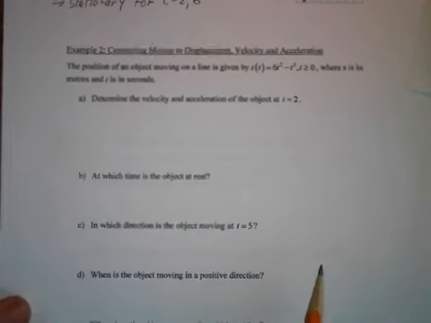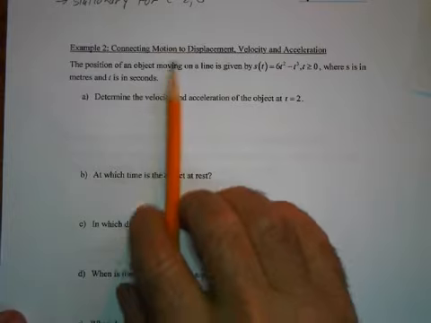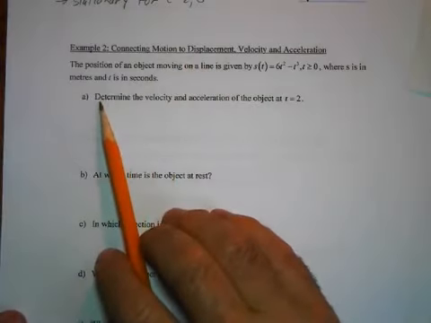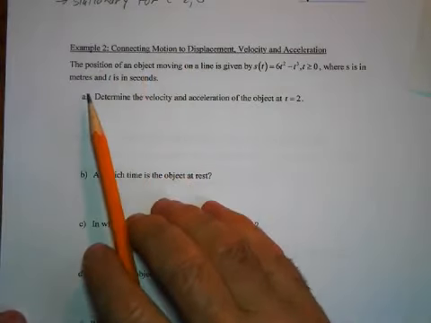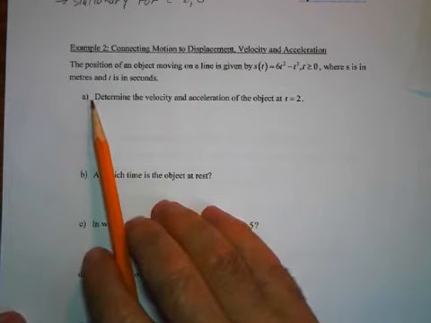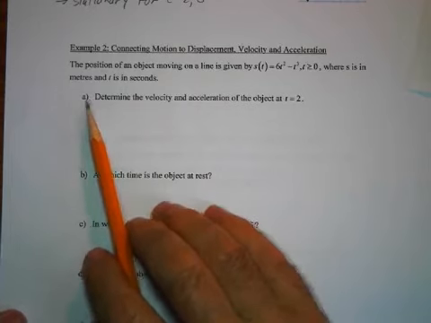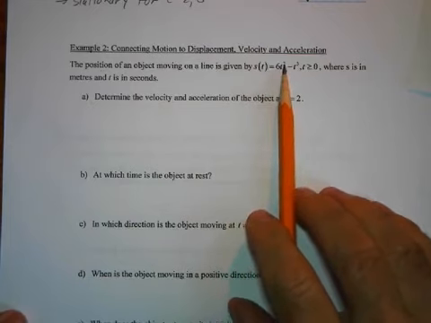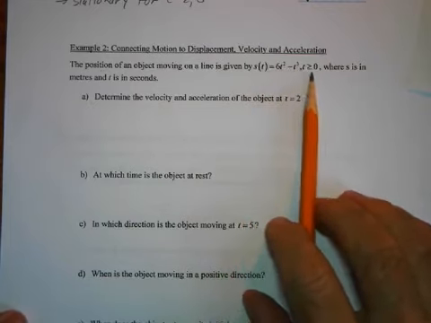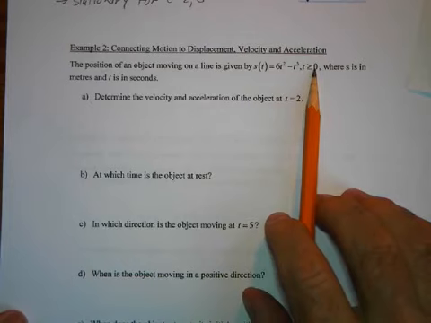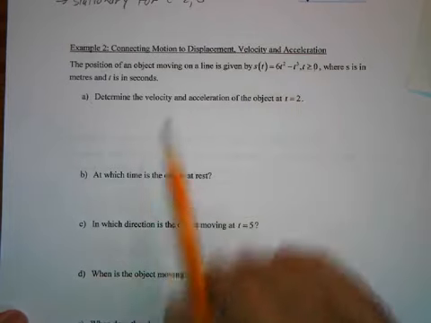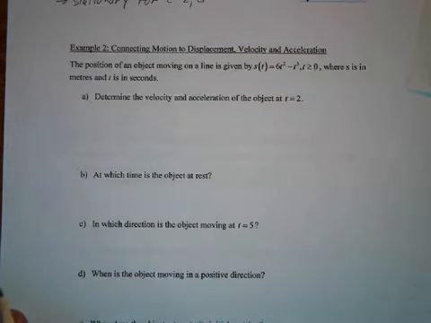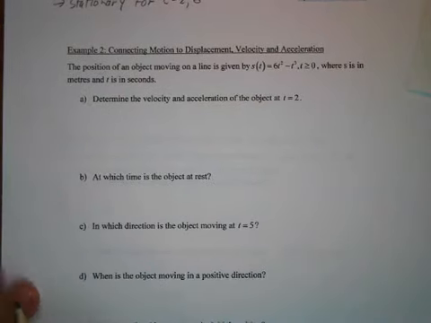We have another question here. Again, it has to do with displacement, velocity, acceleration. The position of an object moving on a line is given by the equation s of t equals 6t squared minus t cubed for t greater than or equal to 0. s is in meters and t is in seconds. Determine the velocity and acceleration of the object at t equals 2.